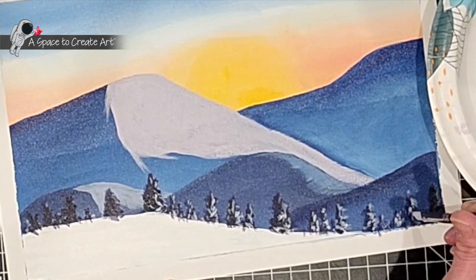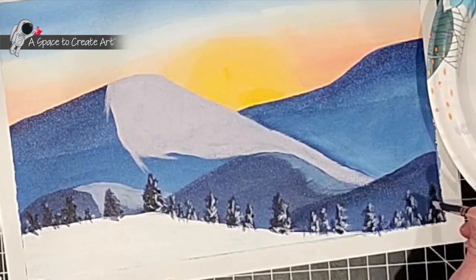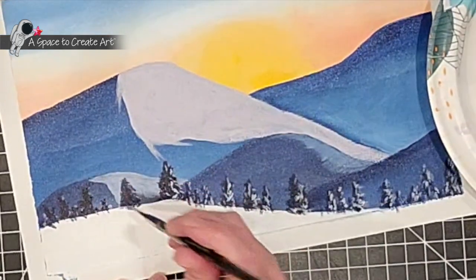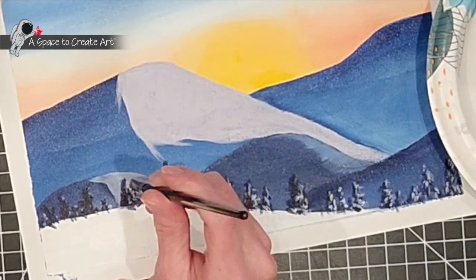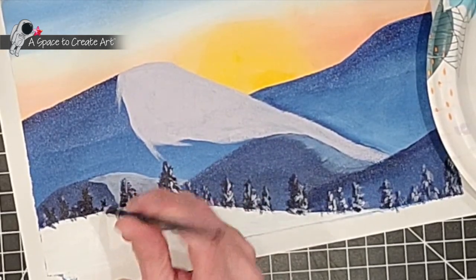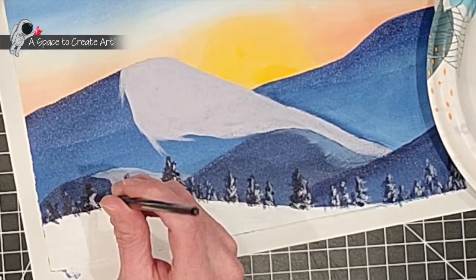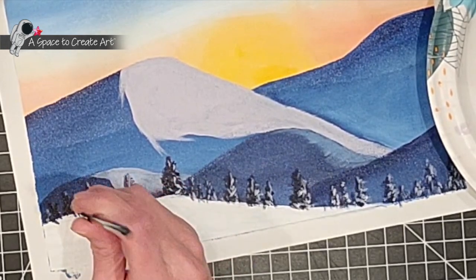And you can add more than just 2 colors into these trees if you want. You could add a third color, like a medium violet blue, if you wanted to make them look really good. Or it might make it too much, but you can experiment. Like I said, with acrylic paint, it's nice because if you change your mind, you don't like the way you did something, you can come back in and you can redo it.